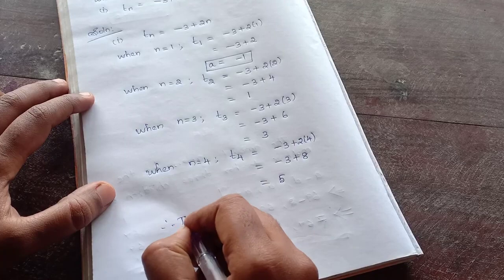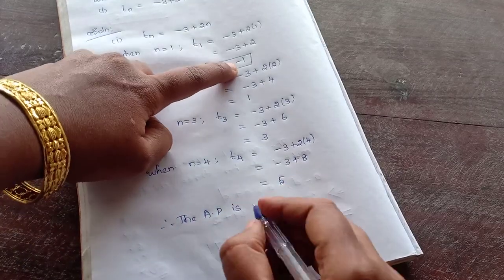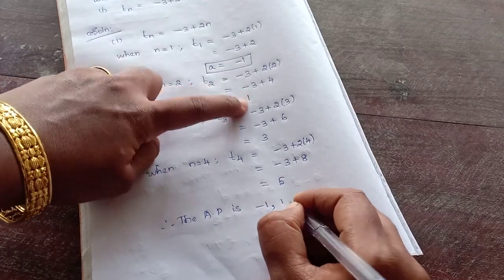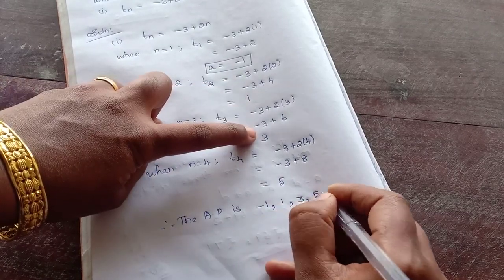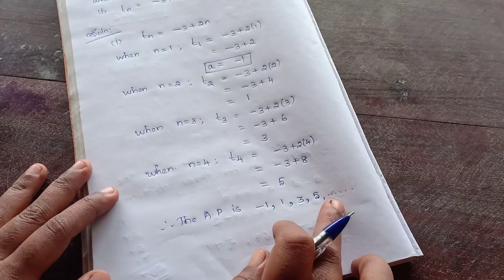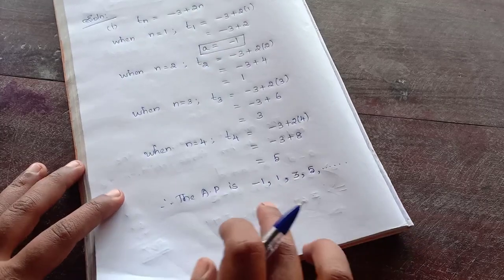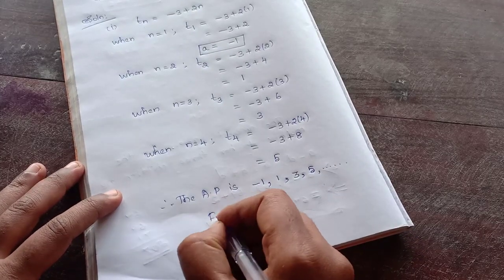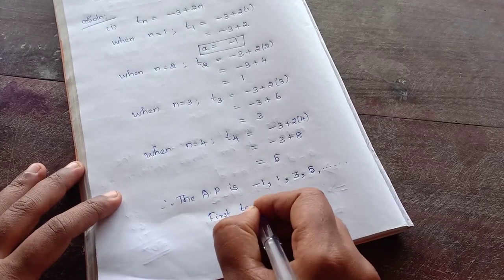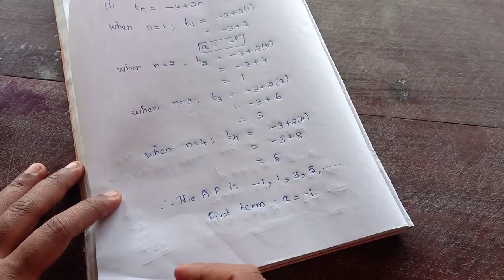So therefore the arithmetic sequence, the AP, is, what is the sequence we got? What is the first term? Minus 1, 1, 3, 5. It is never ending. It will go on. Surely you need to put the etc. symbol. So minus 1, 1, 3, 5 is the arithmetic sequence. So from this we can easily find the first term. What is the first term? The term which is present in the first position, that is A. A is equal to minus 1. How can we find the common difference?